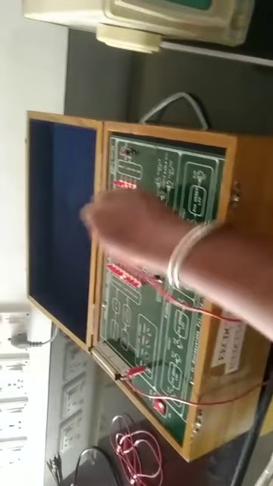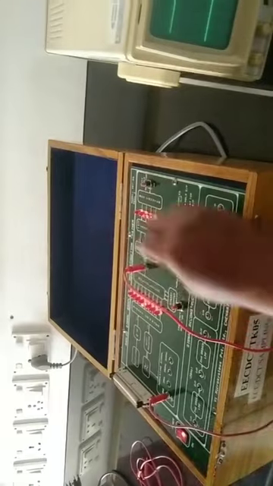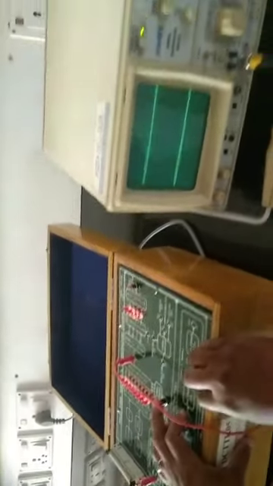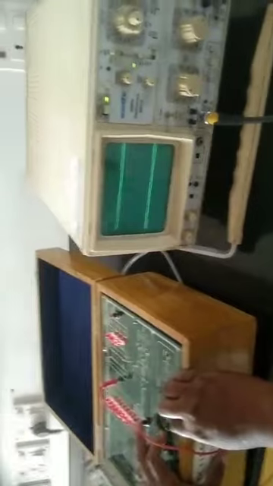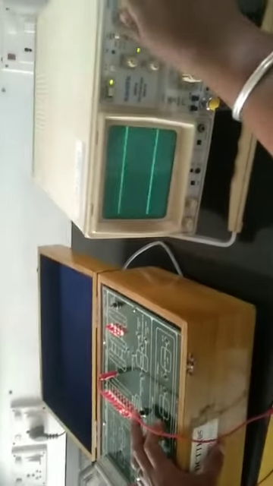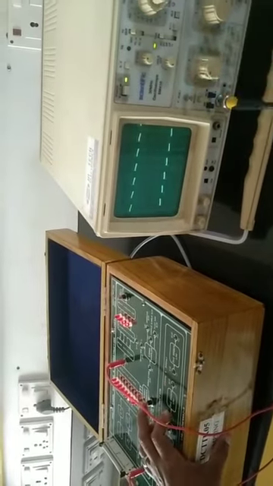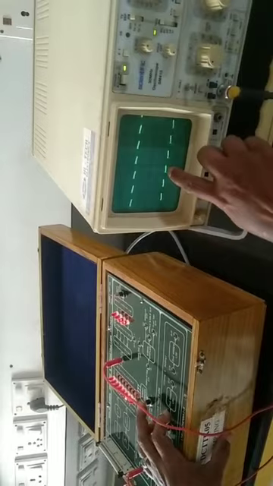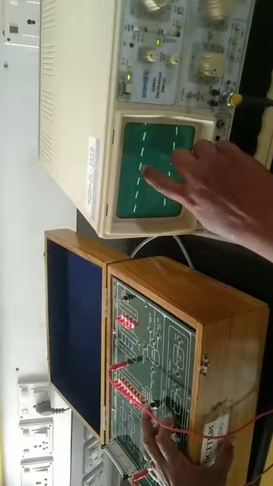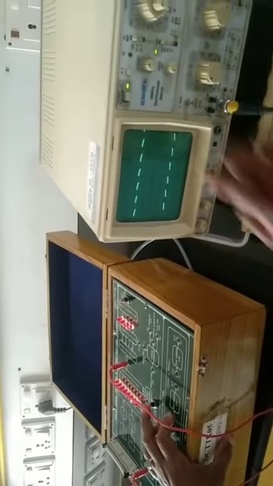Next we have to do the connection at the clock pulse. Here we want to measure the carrier signal reading. For low frequency only, we can measure the carrier pulse reading. This is our carrier pulse. The amplitude is 1, 2, 3, 3.8 into 1 volt.